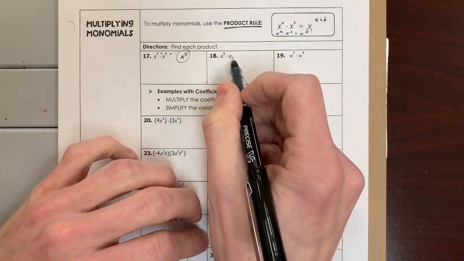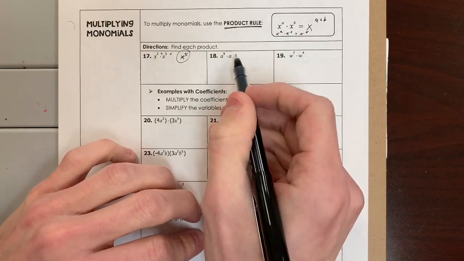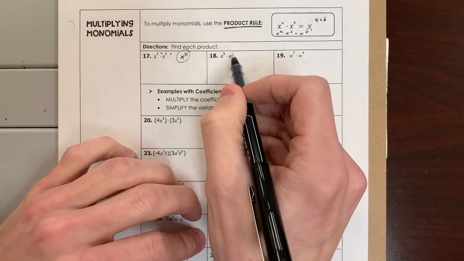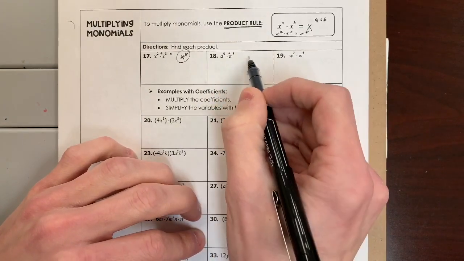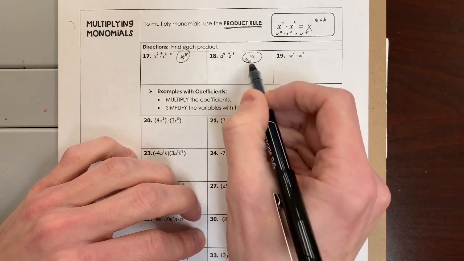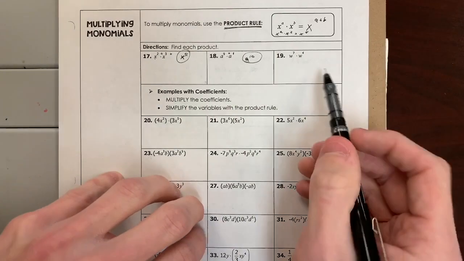Hopefully that wasn't too bad. A is raised, even though there's not an exponent there, it's an assumed 1. We always assume 1, it's just how we are. 9 plus 1 gives you an exponent of 10, and it's still a raised to that exponent, so a to the 10th power.